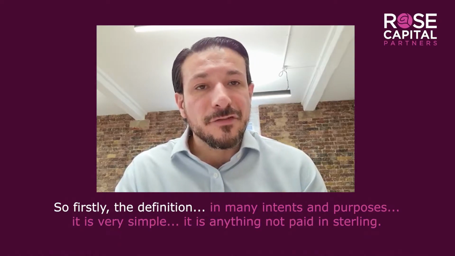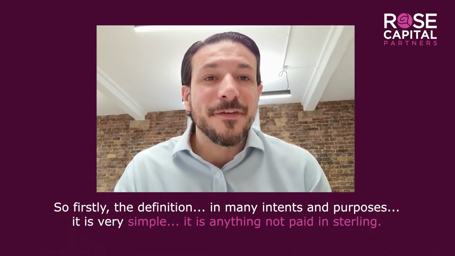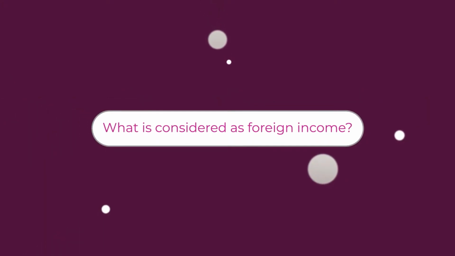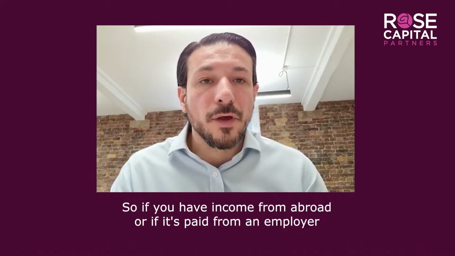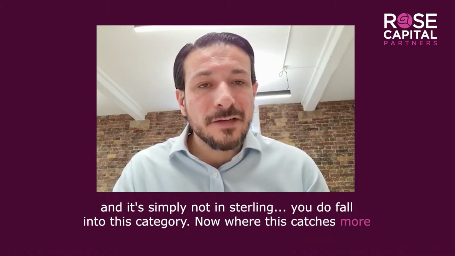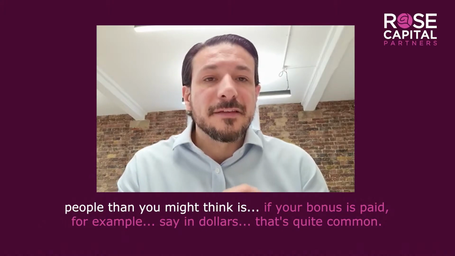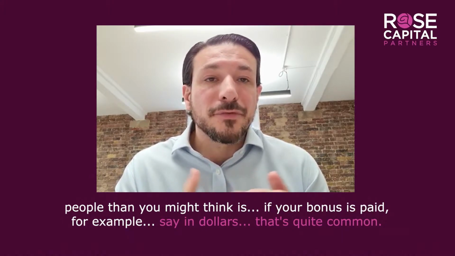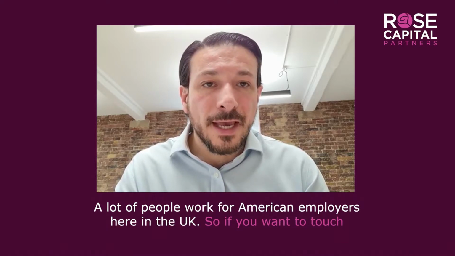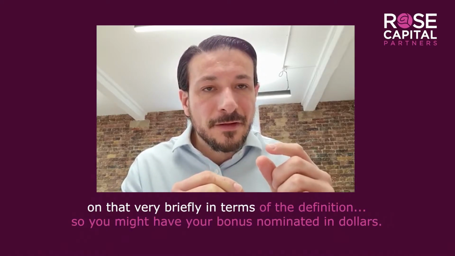So firstly, the definition. For many intents and purposes, it is very simple. It is anything not paid in sterling. So if you have income from abroad or if it's paid from an employer and it's simply not in sterling, then you do fall into this category. Now, where this catches more people than you might think is if your bonus is paid, for example, in dollars. That's quite common. A lot of people work for American employers here in the UK. So I just wanted to touch on that very briefly in terms of the definition.